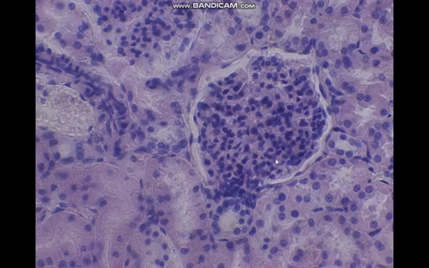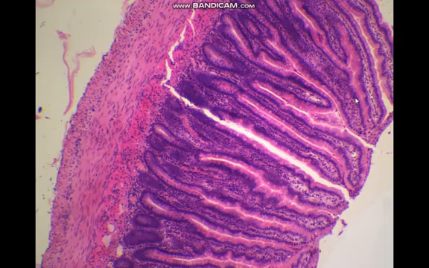In this section, we can see the renal corpuscle with the Bowman capsule lined by simple squamous epithelium and different sections of proximal tubules. This is a distal, and this is another part of distal tubules that is devoid of brush border. Here distal, no brush border. Here another distal with no brush border, while these are proximal tubules with brush border and lined by cuboidal epithelium.